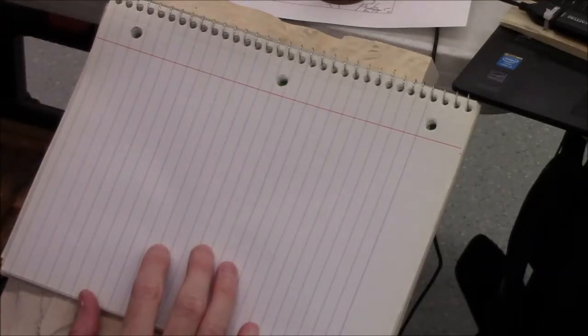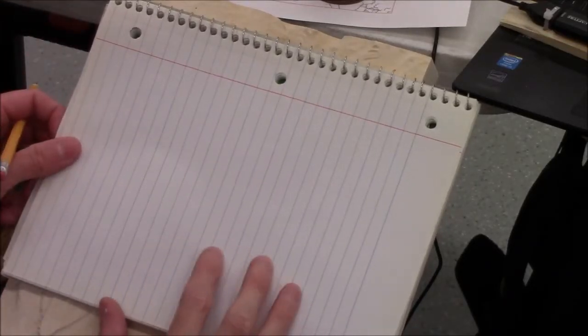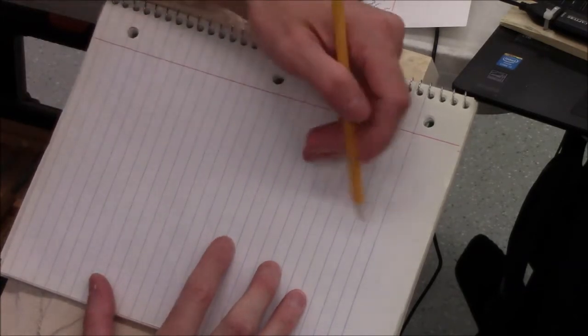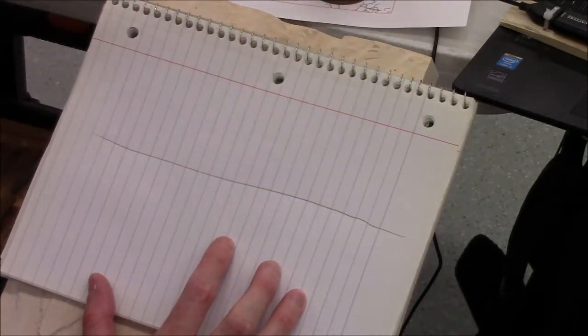All right, so 2-point perspective. Well, let's start with the basics of drawing a perspective. We'll start with 1-point perspective.